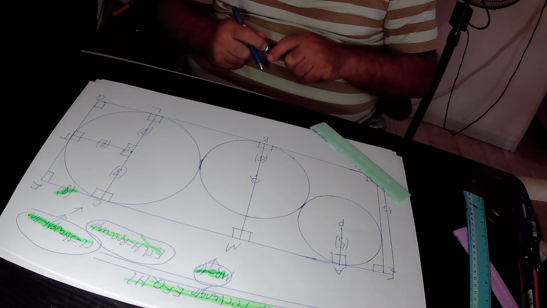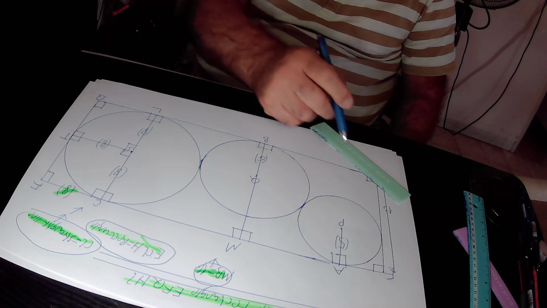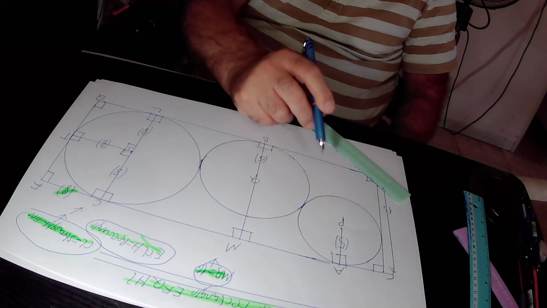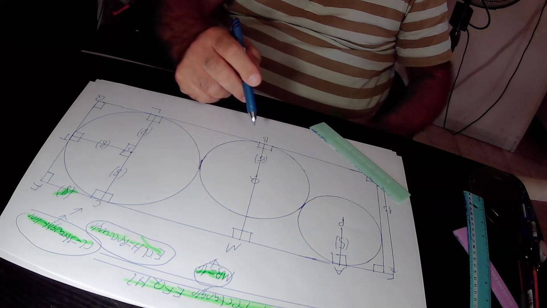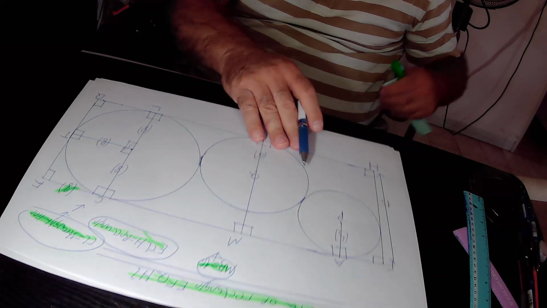In the next step, we will do another construction. That is to say, from this point P, that is the center of this small circle, we will do a perpendicular on MB.